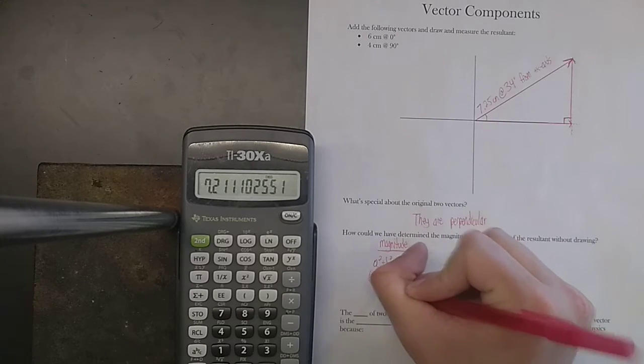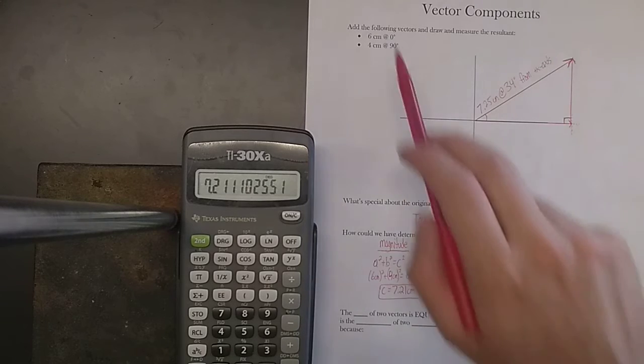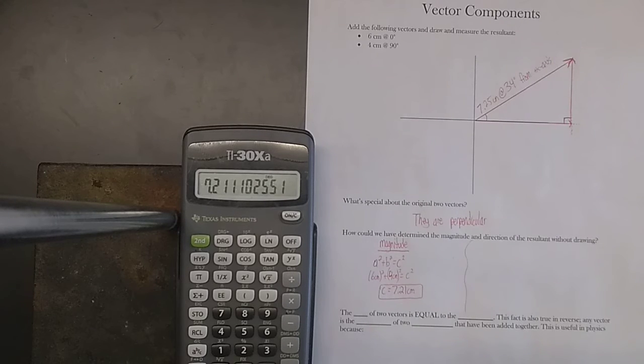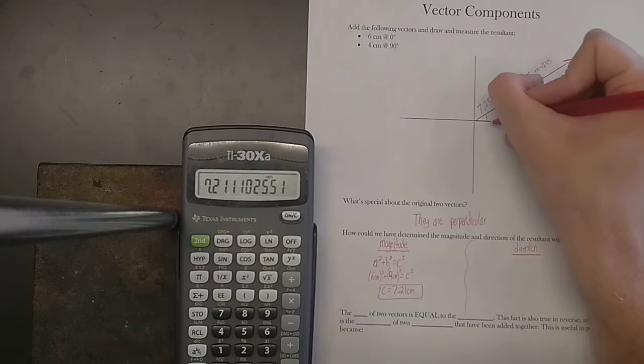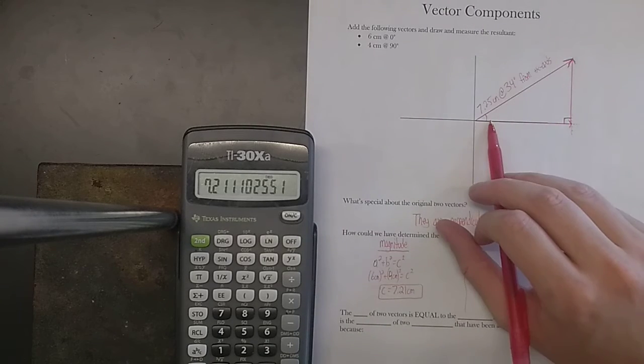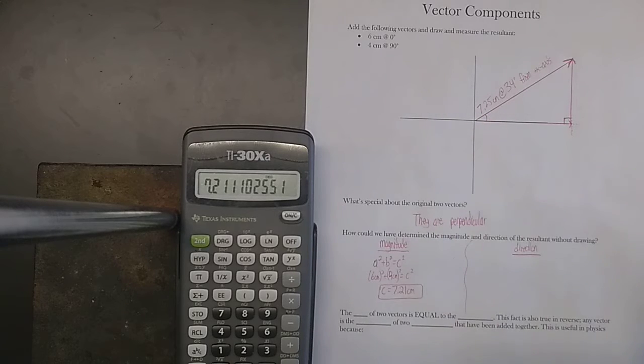We can also find the direction. We can find out what this angle is just using math, knowing that these two vectors are perpendicular to one another and that we have a right triangle here. To find the direction, we have to use trig. Here was my angle, this was 34 degrees, and this is the angle from the x-axis. That's very important. That's the angle we usually measure.